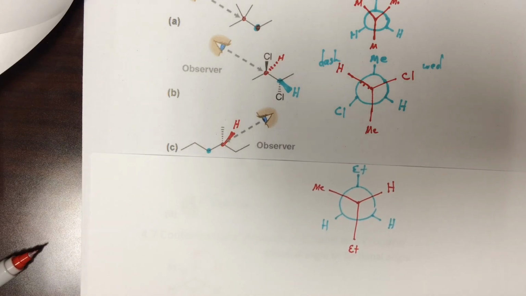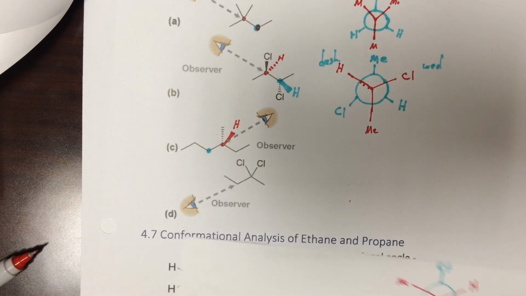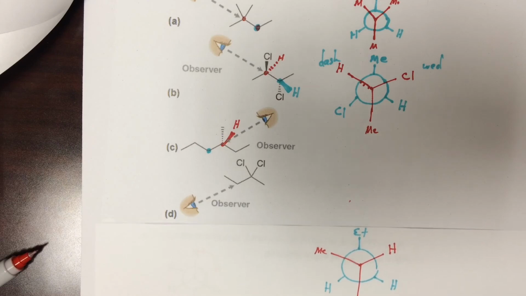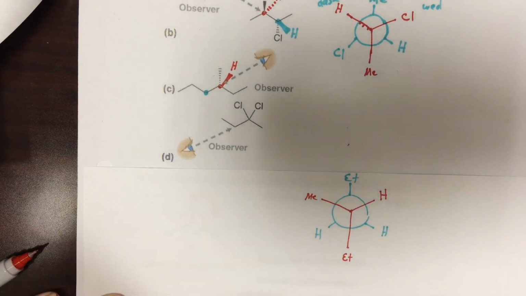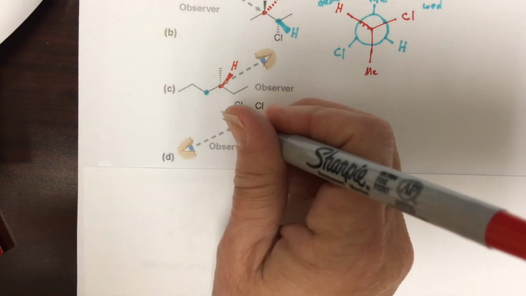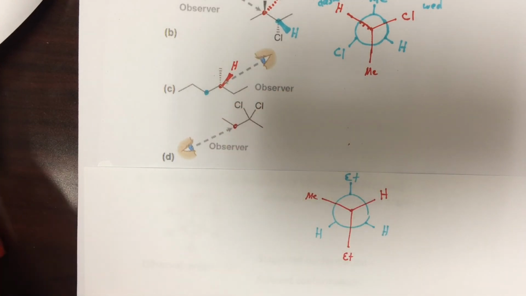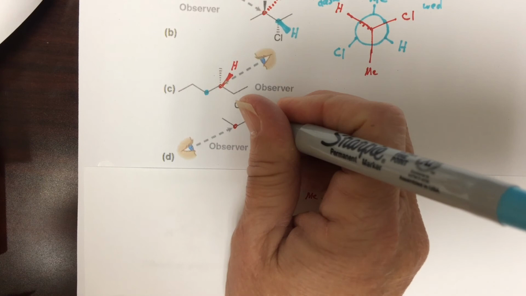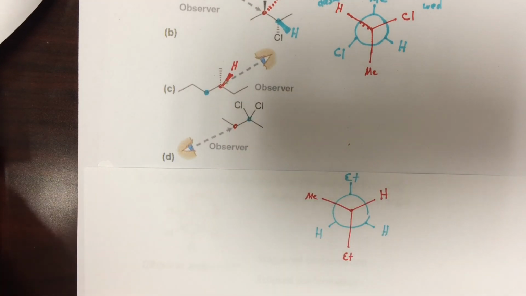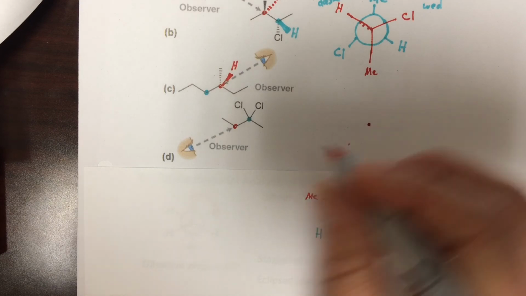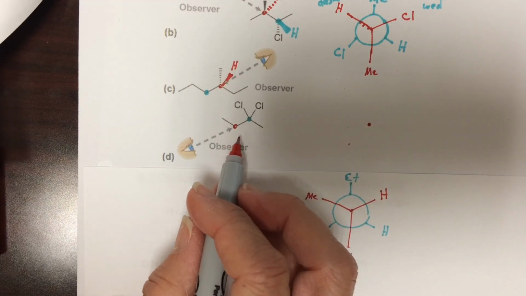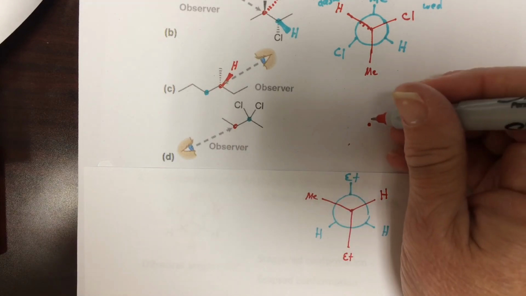All right, so then let's look at the last example. We've got this carbon that we're interested in and this carbon that we're interested in. So first the red one. The red one has a methyl group going up.